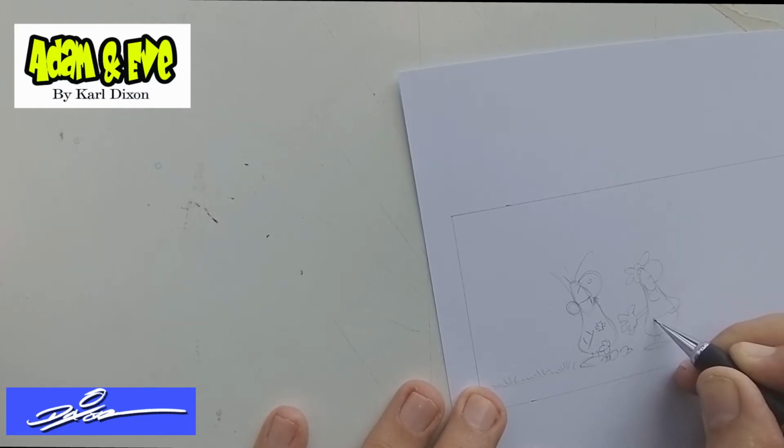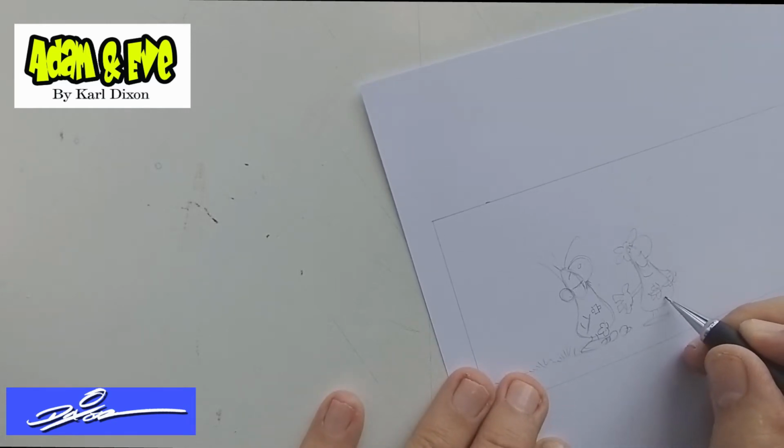With Adam and Eve, they're cartoon strip characters, so they're a standard format. They're a little bit different to my single panels. Because you have a cartoon strip, you have even less space to play with than, say, a single panel. So the more simplified the characters are, the better they become.